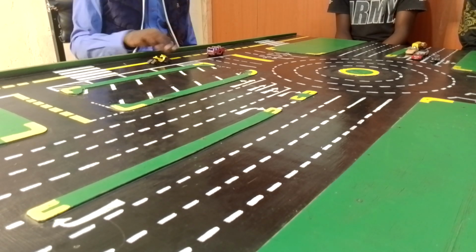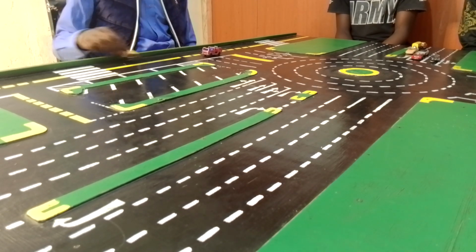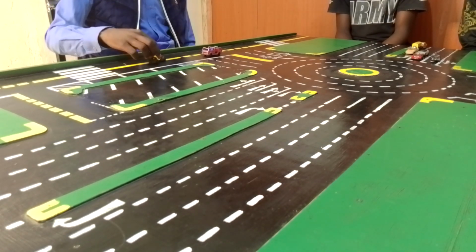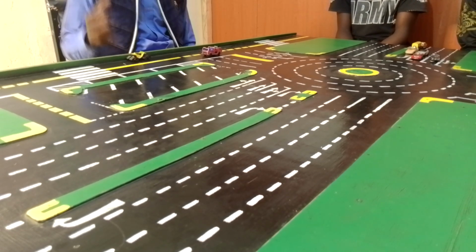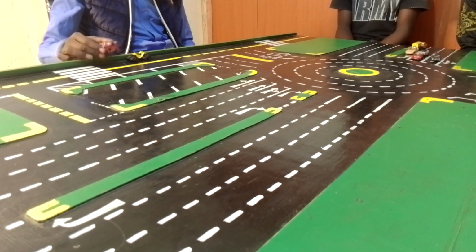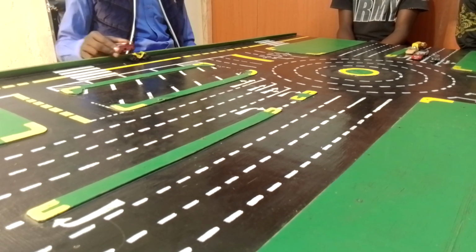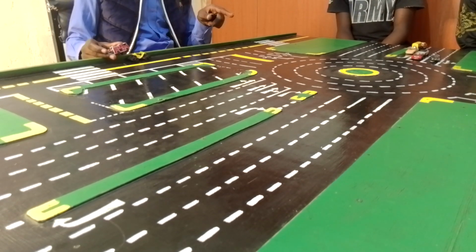Another don't is, when you see a yellow continuous line, do not maneuver. Don't change lane. Another don't is that you should not overlap. Overlapping is passing along the side of the road. The vehicles you see overlapping usually pass on the extreme left.